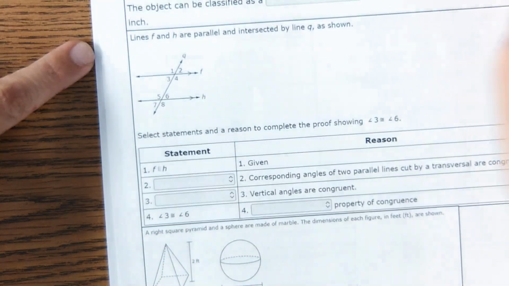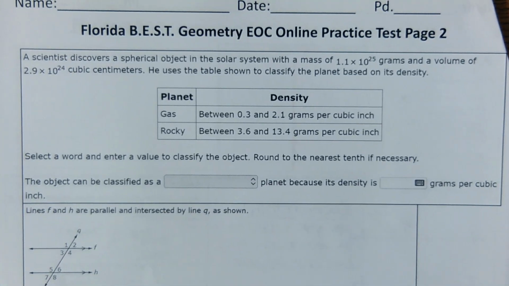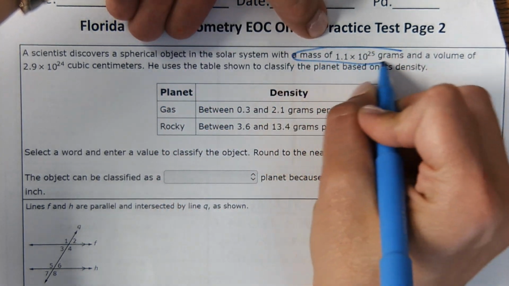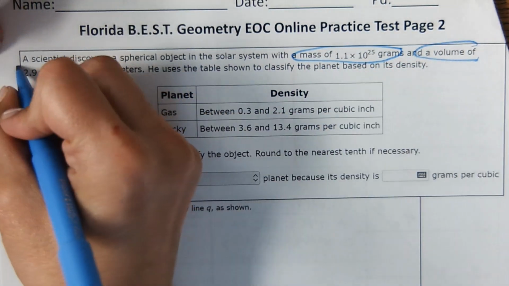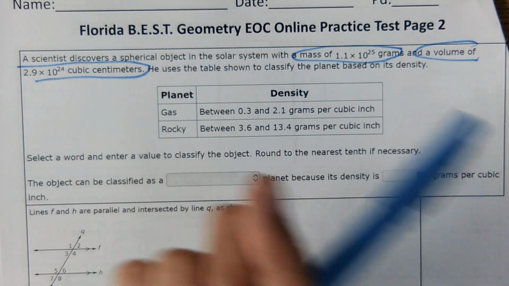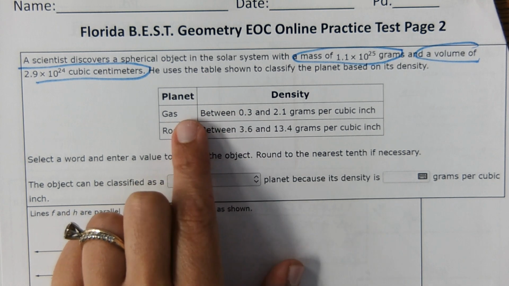Okay, so on the back, we just are going to do these 3 problems, and that's all we're doing for today. So the first one says, a scientist discovers a spherical object in the solar system with a mass of this and a volume of this. He uses the table shown to classify the planet based on its density. So if the density is between 0.3 and 2.1, it's a gassy planet.